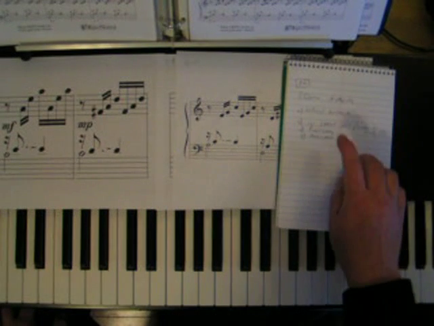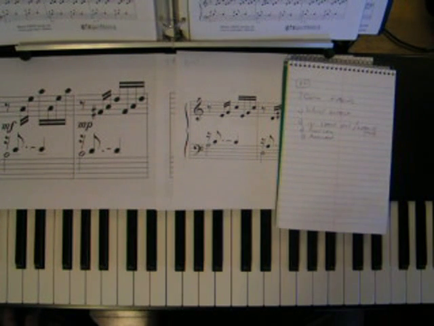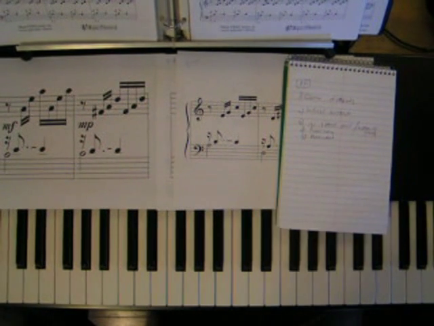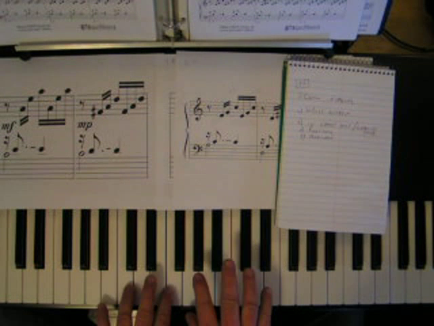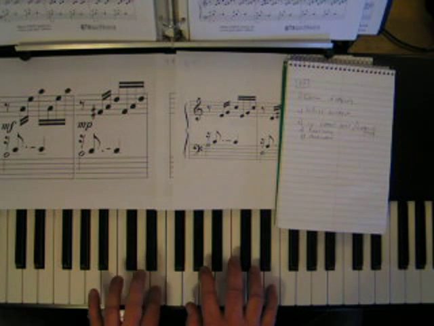Now, just a little aside here, as far as technique, you can improve the way you play this, especially if you're a beginner, by not playing it all with the fingers. Okay, so here's with the fingers.